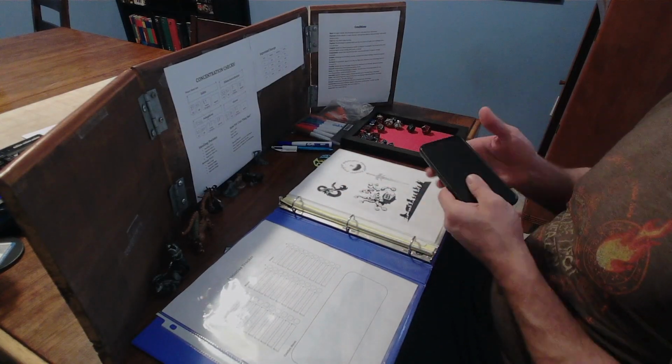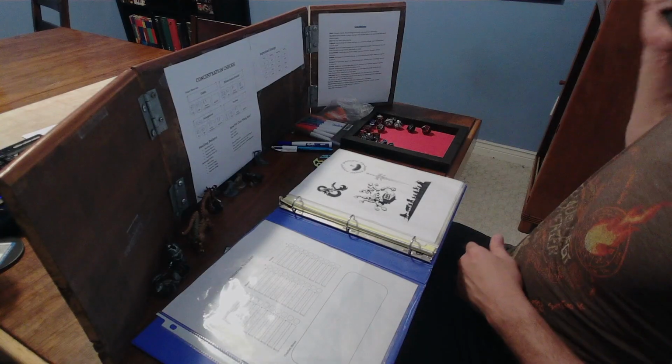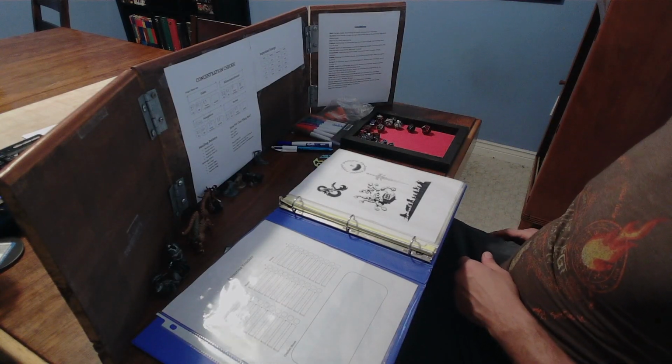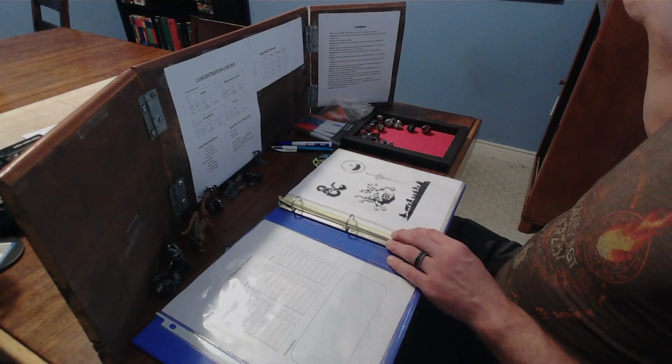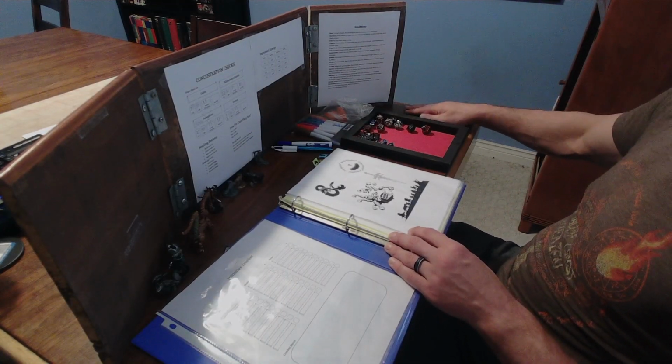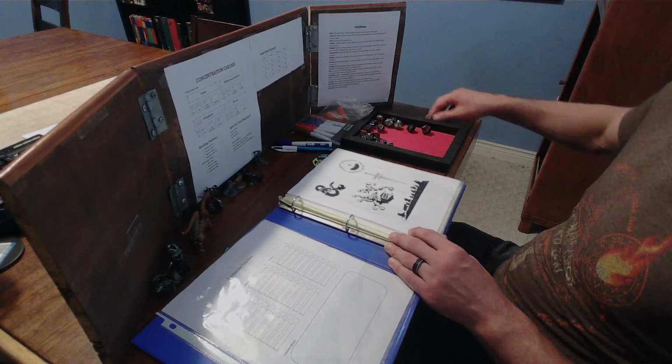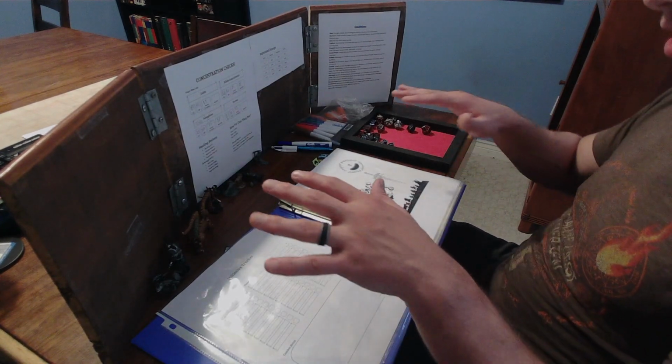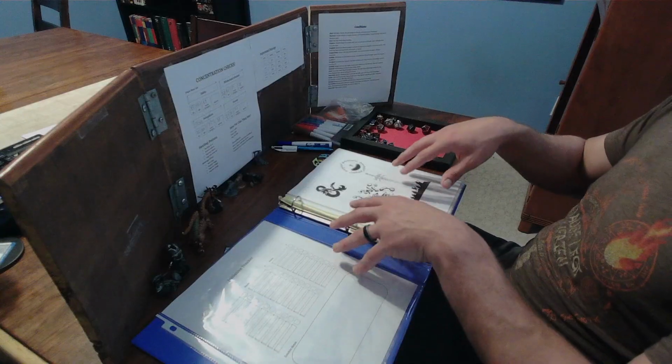I also occasionally will pull out my phone, and I also have a Bluetooth speaker that I run music off of through my phone. So that's always kind of open right on the side here by my dice to change music as I need to. But everything else I need to run the session is right in here.